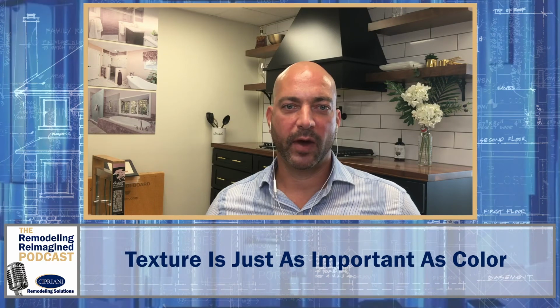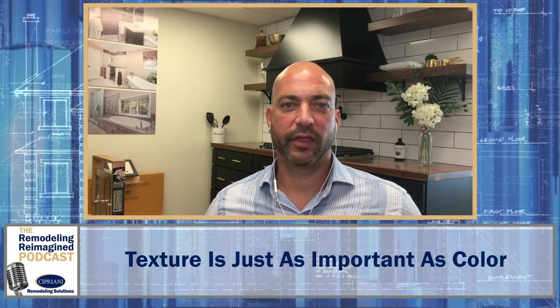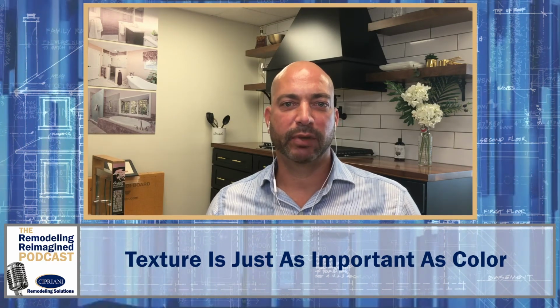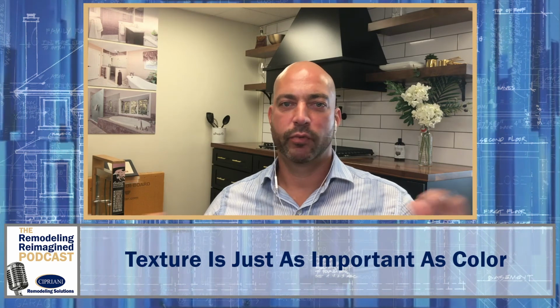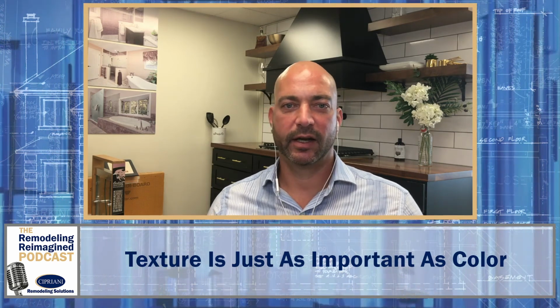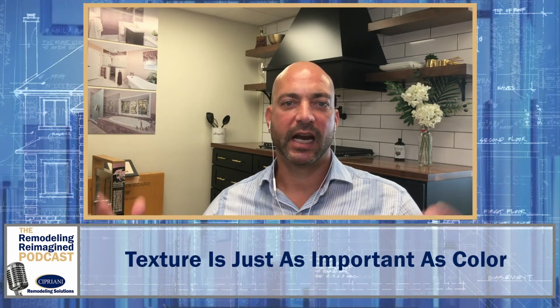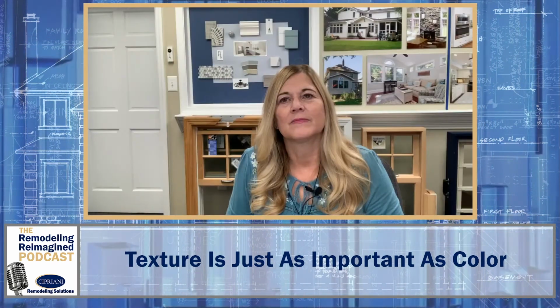Uplighting is another way to do that. So lamps that are strategically placed can highlight corners of your room, and imagine them being near your window treatments so that it highlights those as well.